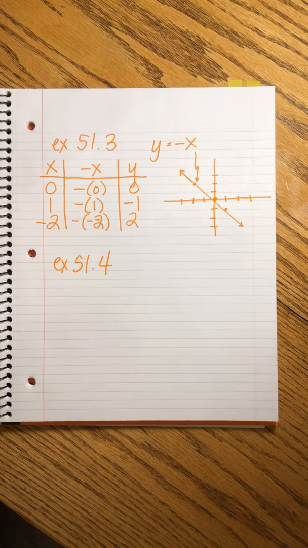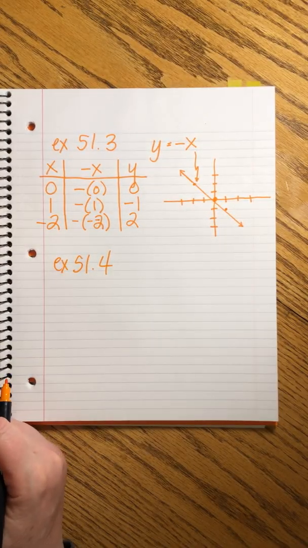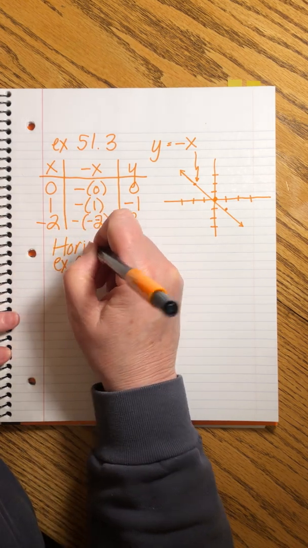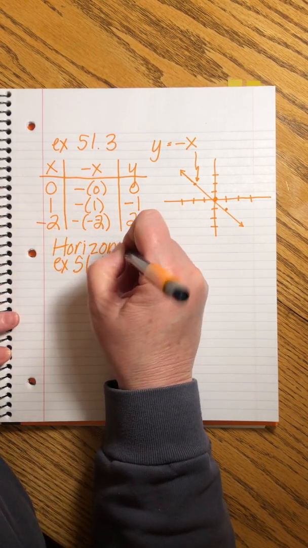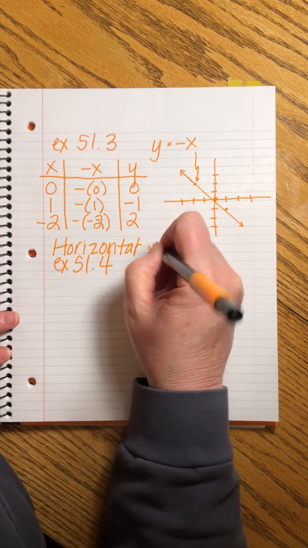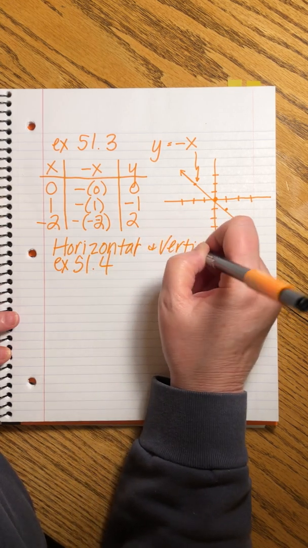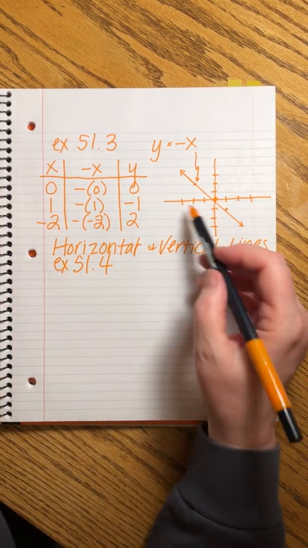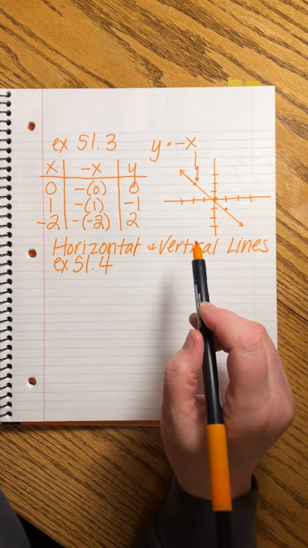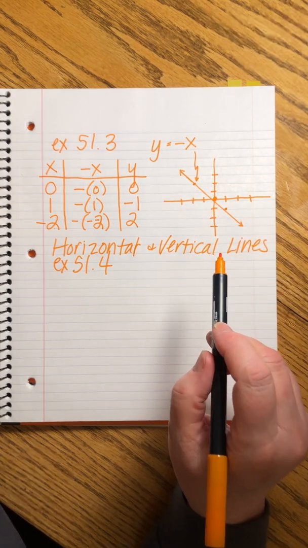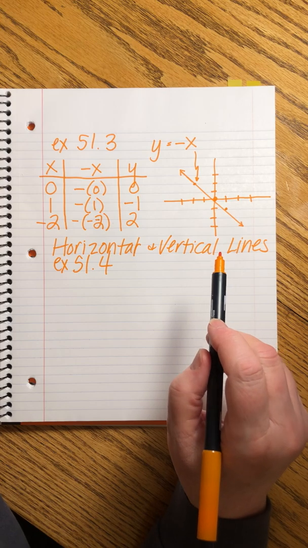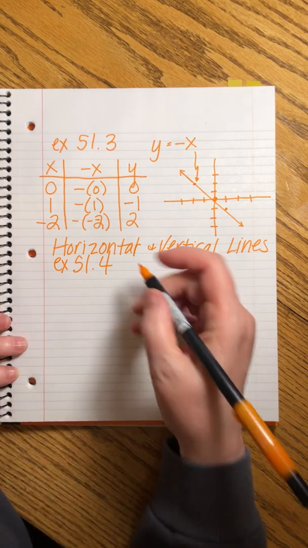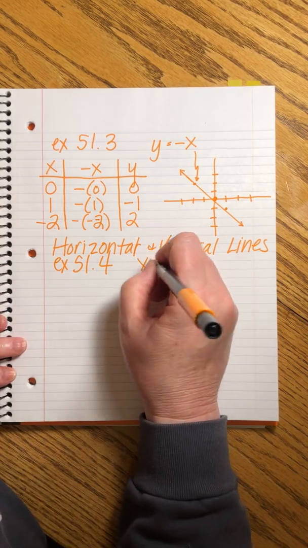51.4. Now we're going to go into a slightly different, a specialty niche. We're going to talk about horizontal and vertical lines. Lines that are perfectly straight, either this way or this way. Their equations look a little bit different. And we're going to take a look at those. We don't see them very often, so don't worry about them too much. But we'll play around with them.